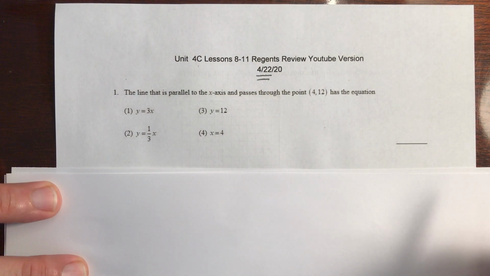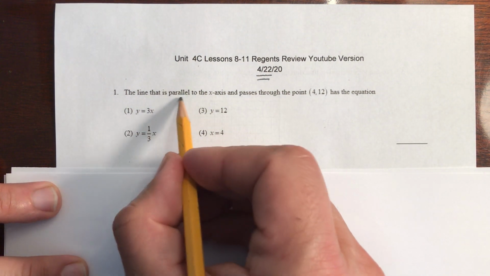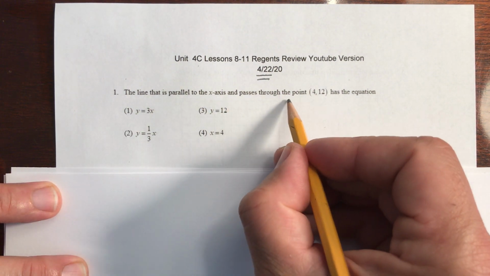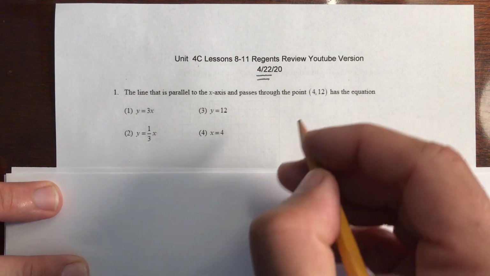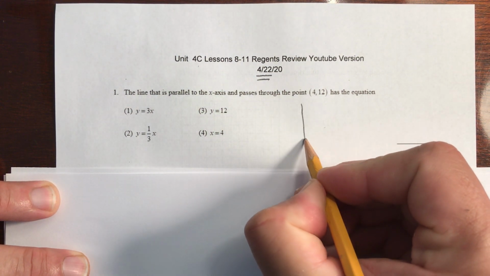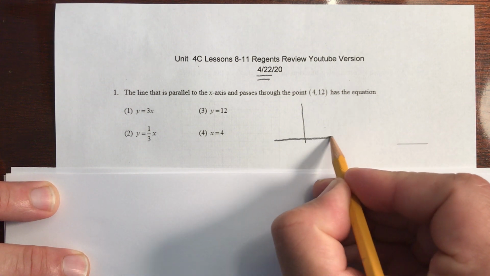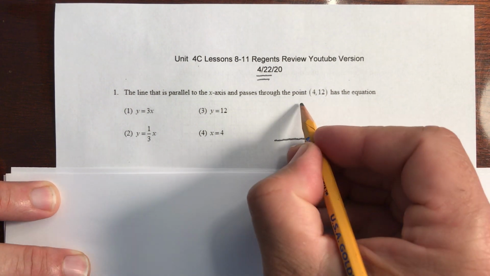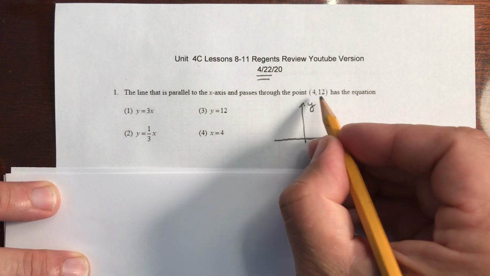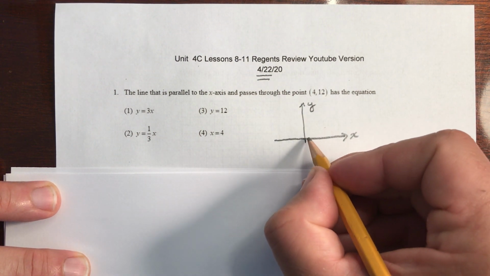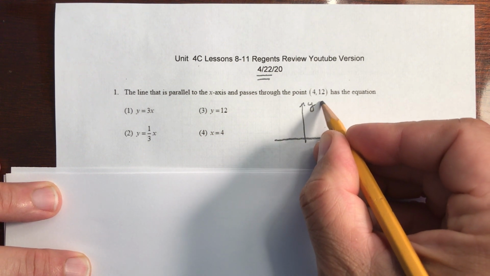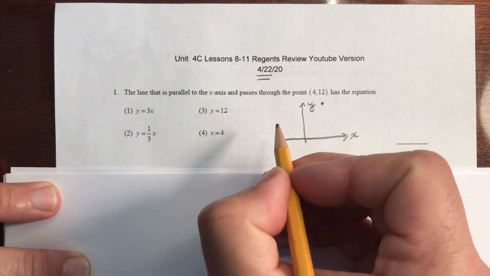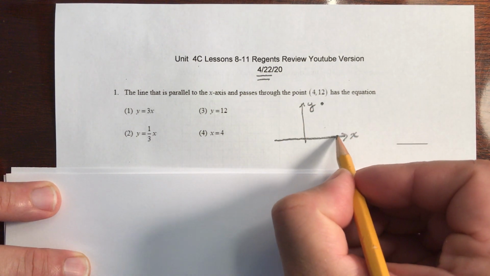So we are starting out with a question about a line that is parallel to the x-axis and also passes through (4, 12). What is its equation? Choose the one. I think it's easiest to just quick draw an xy axis. That's the x and that's the y, always. (4, 12): you don't even have to put the lines, you just have to estimate. It's going to be 4 over this way and 12 up this way, so it's a dot kind of right about there. And if it's parallel to the x-axis, that means that it's going the same direction.